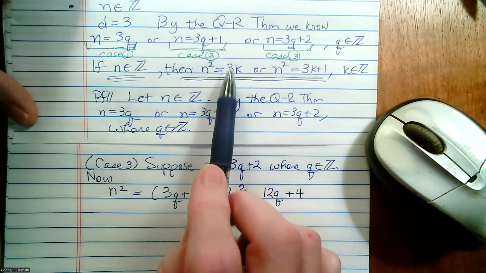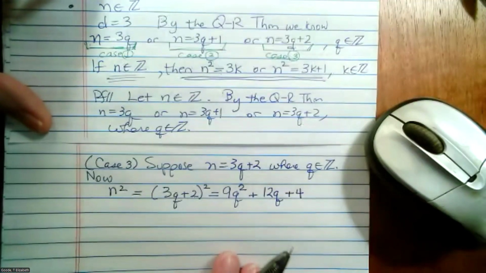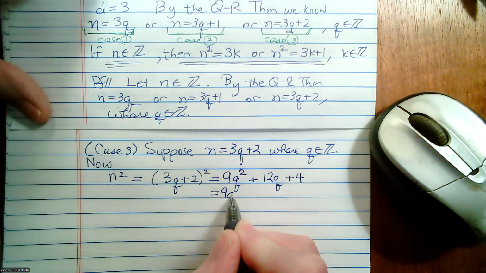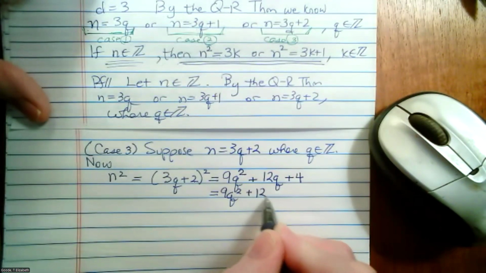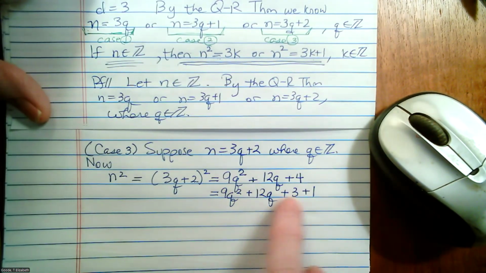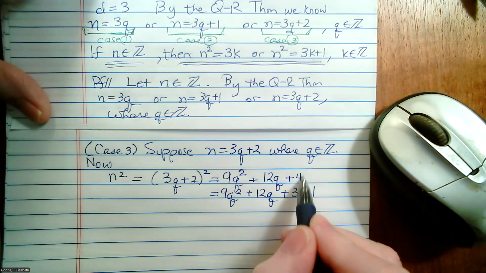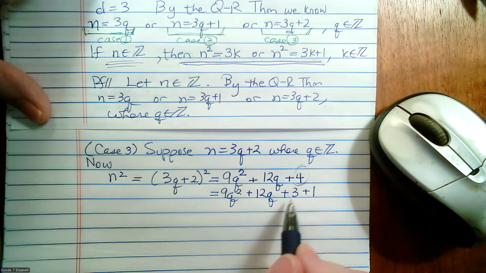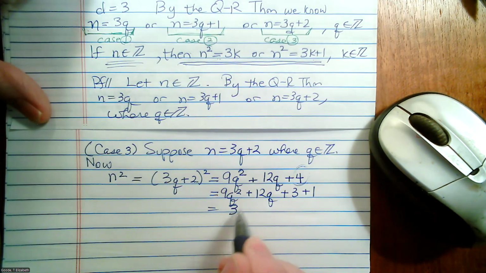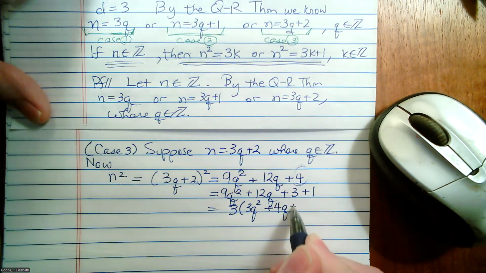Is it going to wind up looking like this or like this? It's going to end up looking like the second one, because 4 is really 3 plus 1, isn't it? When we factor out 3, then it would just be 3 plus 1. We'll be able to factor out a 3 from this, this, and this, plus 1 is what's left over from the 4. We basically applied the QR theorem to 4 to get it looking like 3 times 1 plus 1. So we pull the 3 out, and we have 3q squared plus 4q plus 1.